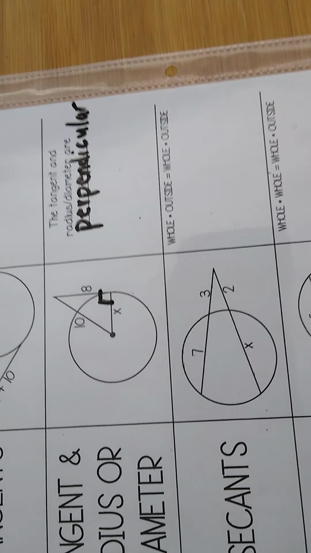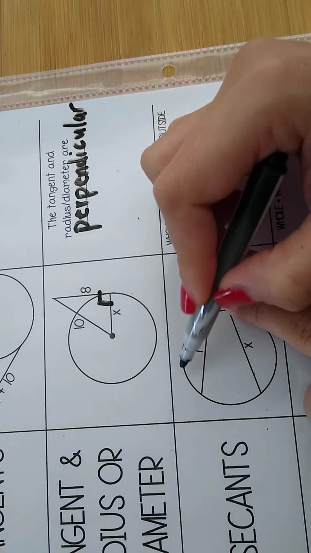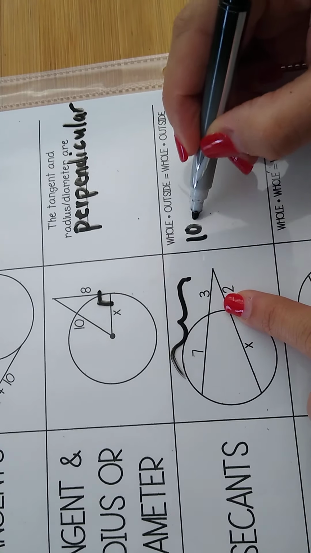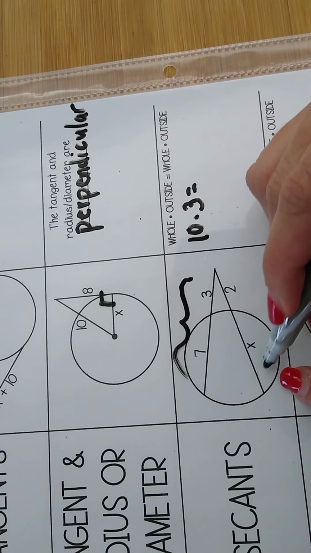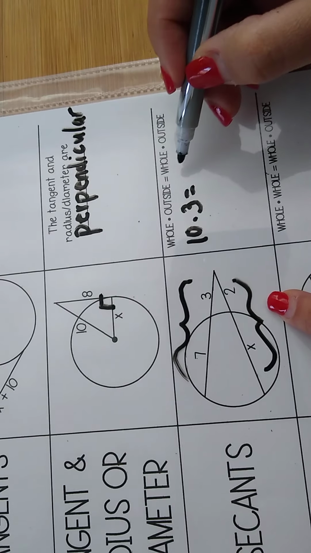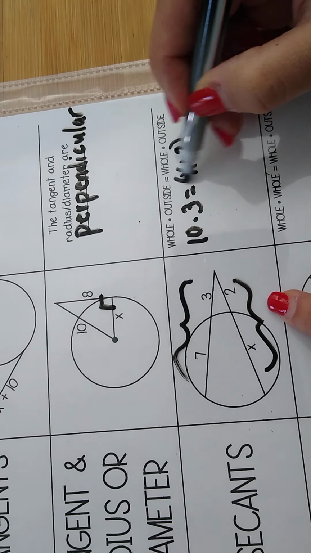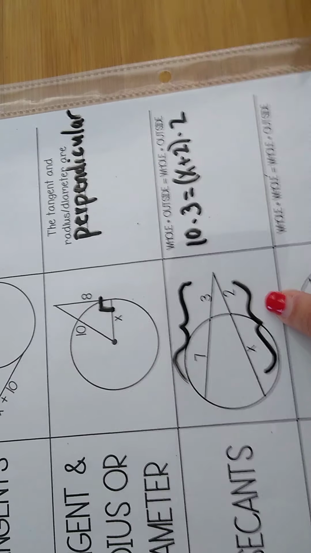So I'm going to go ahead and write those out for you. So we have, again, for this one, the whole thing, which was 10, times the outside, which is 3, equals the whole thing on the other side, or the other secant. So it's x plus 2 times the outside, which is 2.